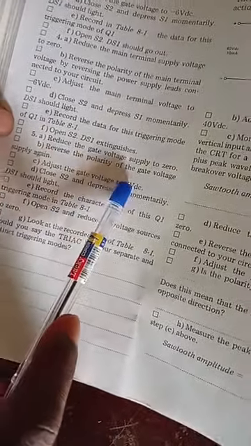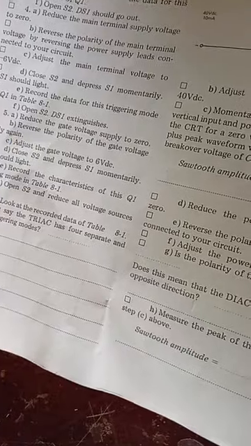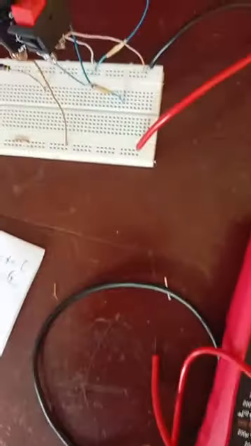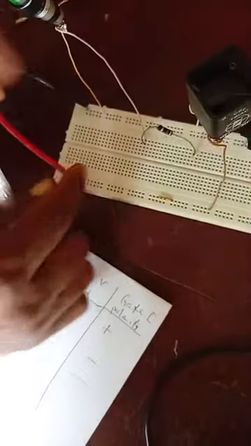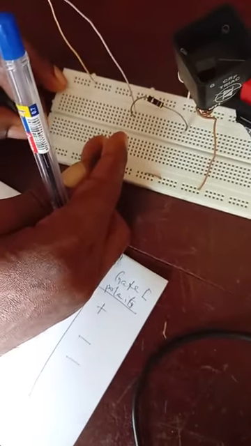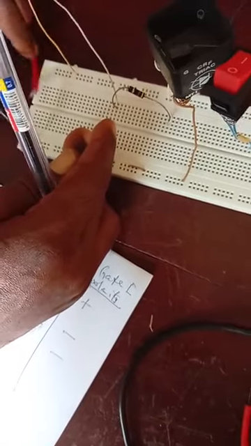So let's see what we have to do again. Reduce the gate voltage to 0. Reverse the polarity of the gate voltage supply. The DC source, we have to reverse it back and have 6 volts. Let's reverse it back and see what will happen. This is our gate voltage, the DC source. So let's now put the negative to the ground here, then we'll have our positive here.